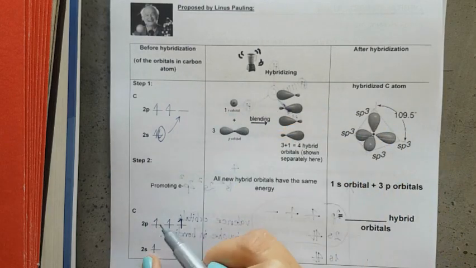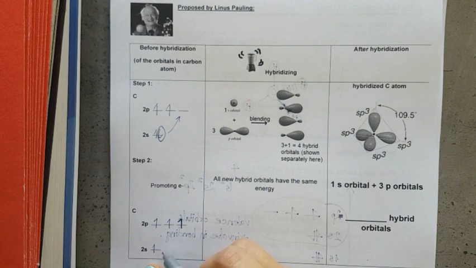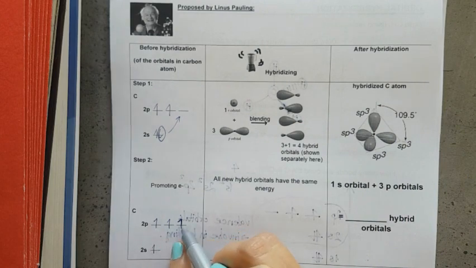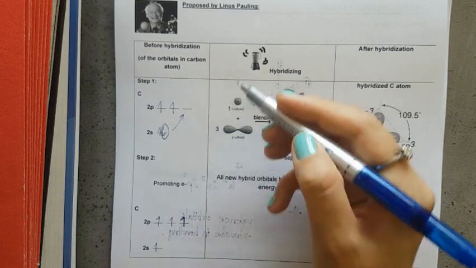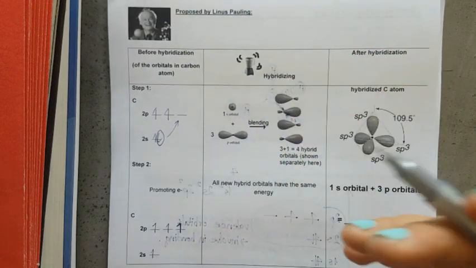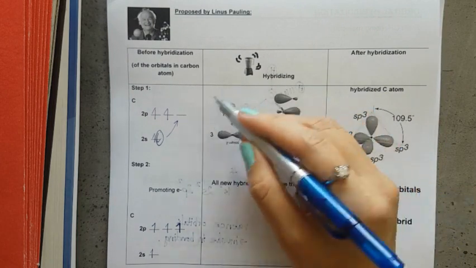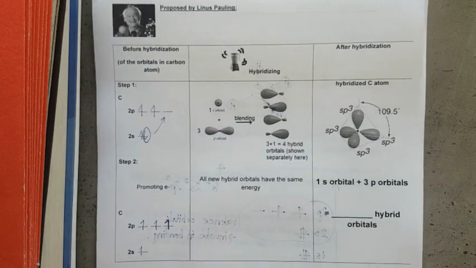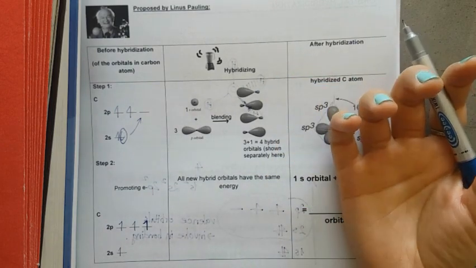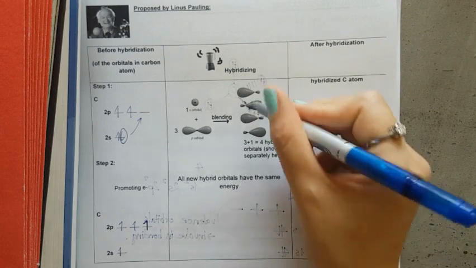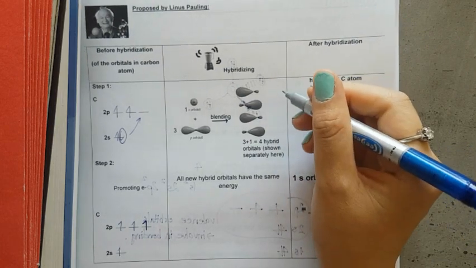I say 1 because there's only 1 in quantity, but then there's 1, 2, 3 p orbitals looking like a dumbbell or figure 8 shape. You put them in a molecular blender, if you will, and then blend them up. And now you end up with, on the other side, 4 chicken drumsticks. That's what I call them. That we end up with 4 hybrid orbitals.